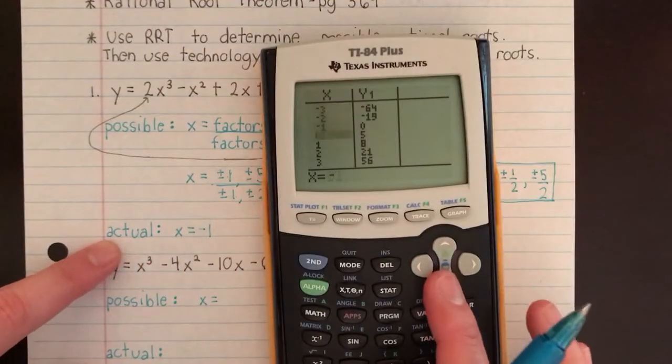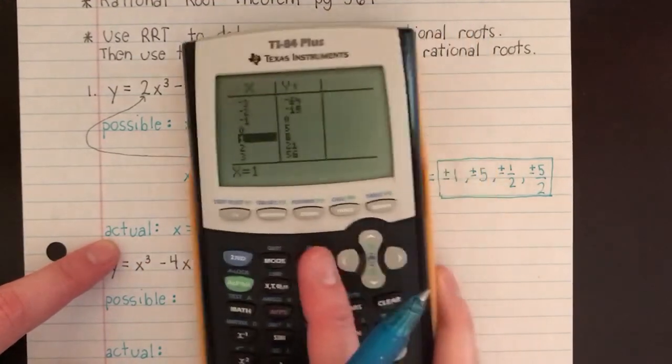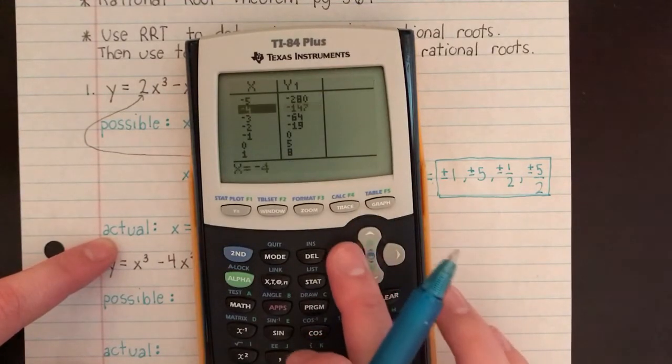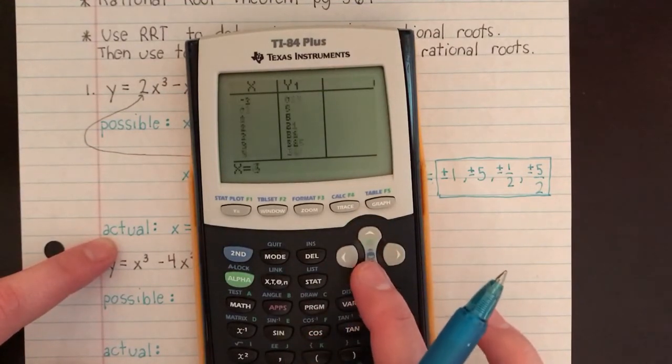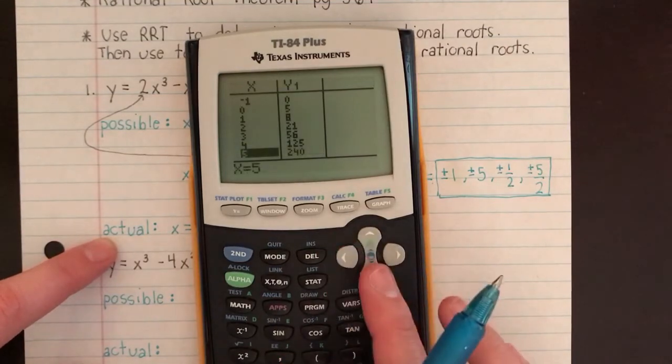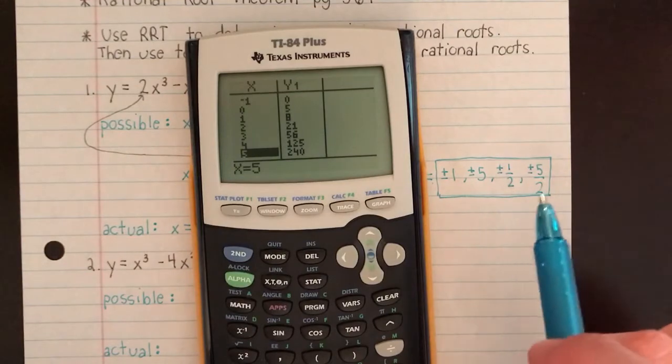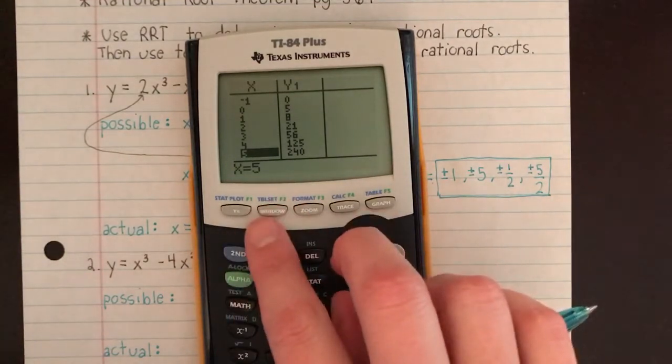And then I'm going to look at +1, that's not a 0. Then I'm going to look at -5, nope, definitely not. And then I'm going to look at +5, and that's definitely not. Okay, to get the 1/2 and the 5/2, you have to do some changing of your table here.